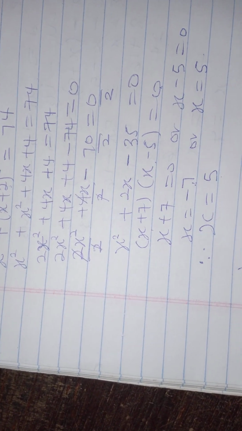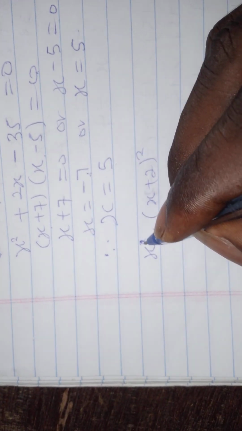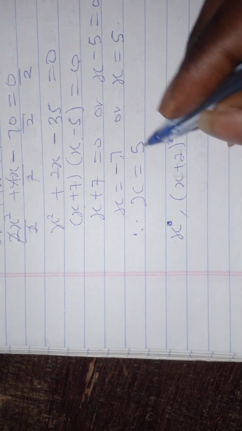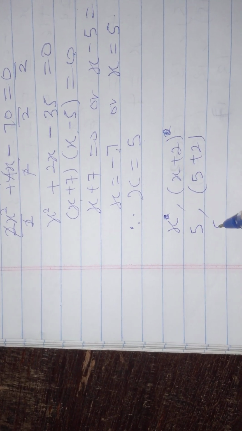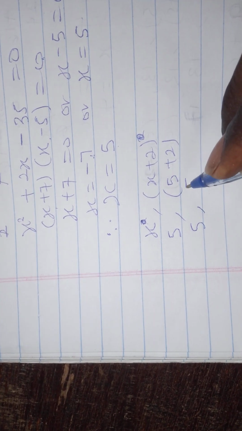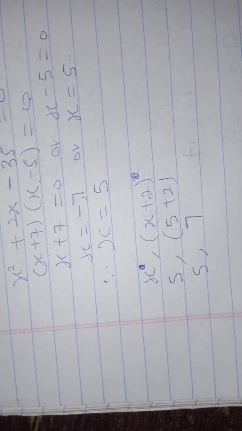So back to the question. x squared, and the other one is x plus 2 squared. I can also write x squared plus x plus 2 squared so that you will not be confused. So I get my x to be 5, and the second one is 5 plus 2, which gives me 7. So these two numbers, 5 and 7, are the two consecutive odd positive integers.